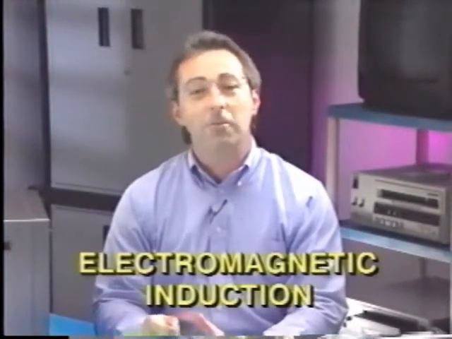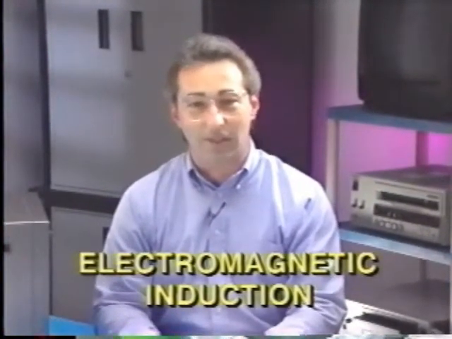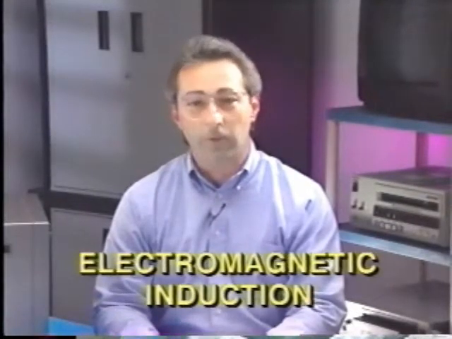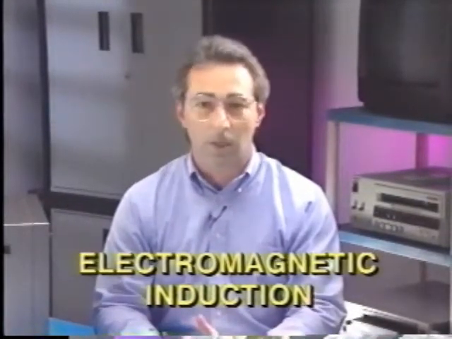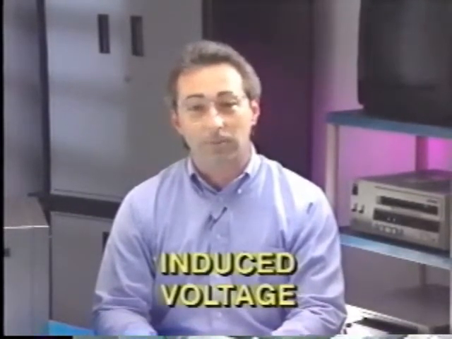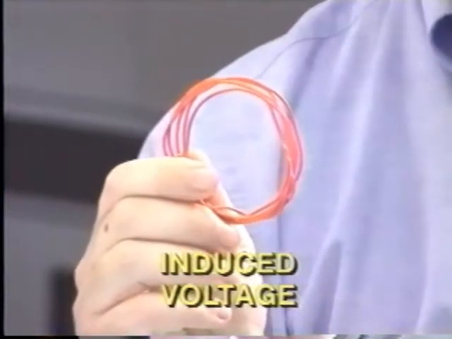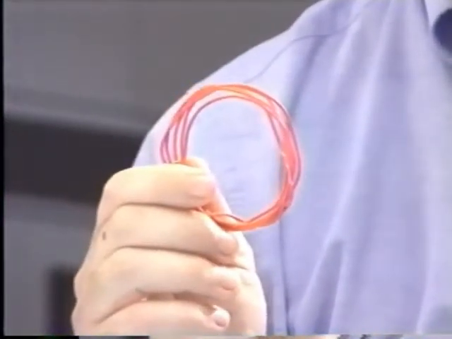This process is called electromagnetic induction and is the principle behind the generation of AC electricity. In order for it to occur, either the conductor must move or the magnetic field must move. The voltage generated in the conductor is called an induced voltage. Using a length of insulated wire for demonstration purposes, let's look at 4 factors that affect the induced voltage.